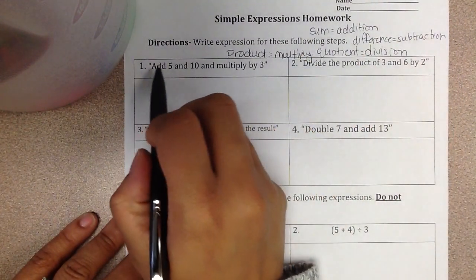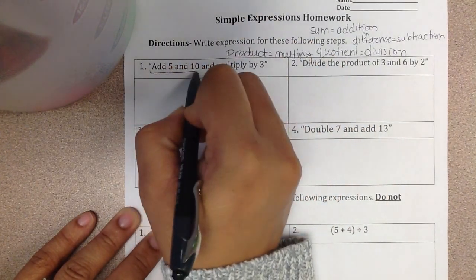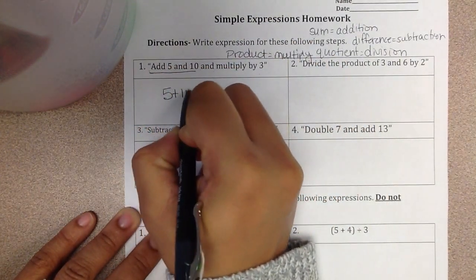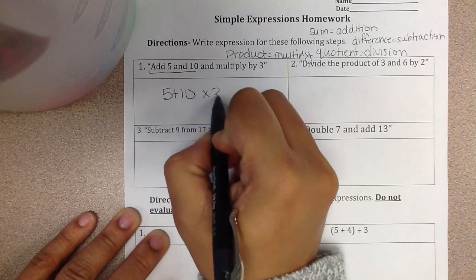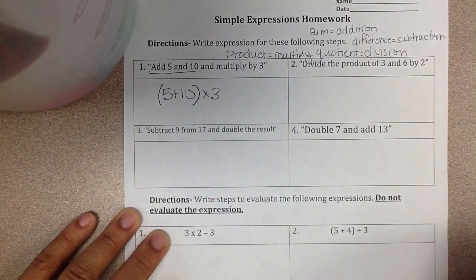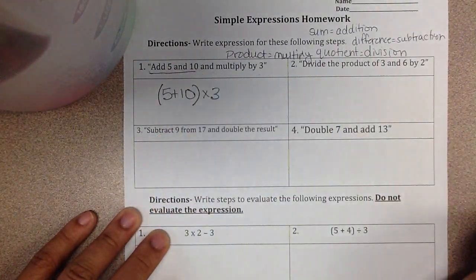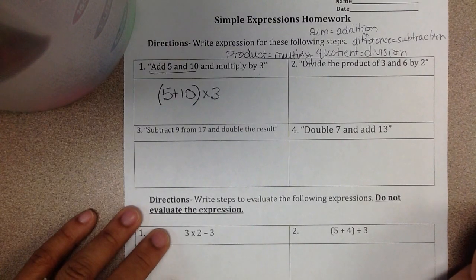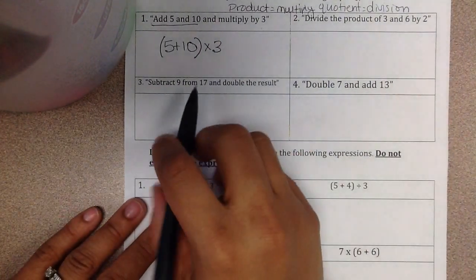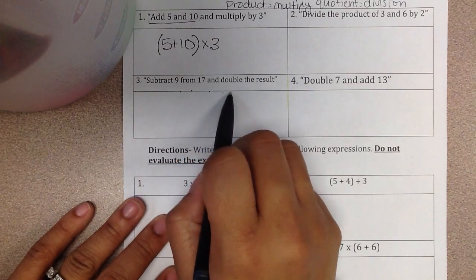Number 1 says add 5 and 10 and multiply by 3. So if I add 5 plus 10 and then multiply by 3, right now it would be 10 times 3 first, but if I put 5 plus 10 in parentheses, then that makes that part first. Okay? Now, Number 3 says, subtract 9 from 17 and double the result.